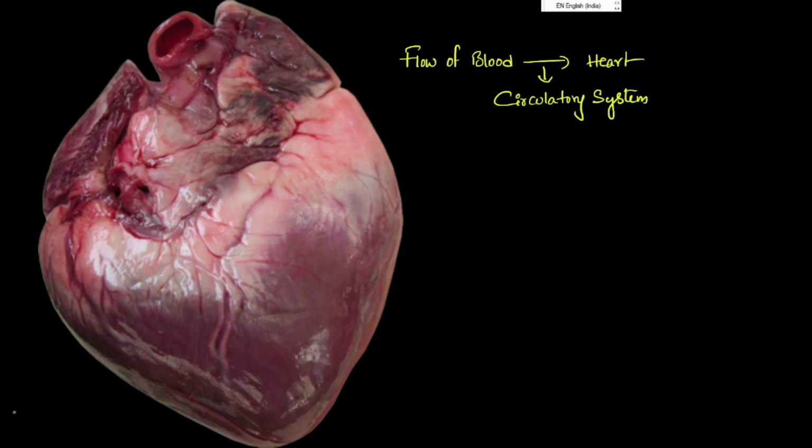Everybody knows that the right side of the heart always receives impure blood, and the left side of the heart always receives pure blood. This everybody knows, students.